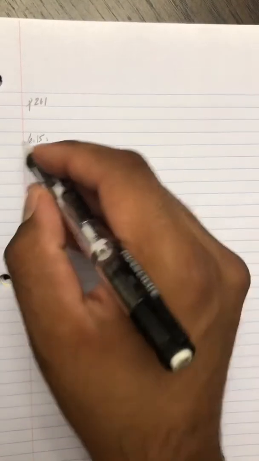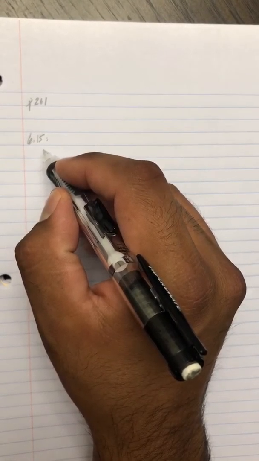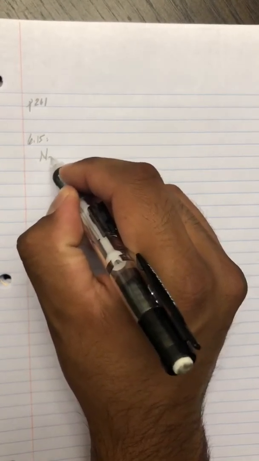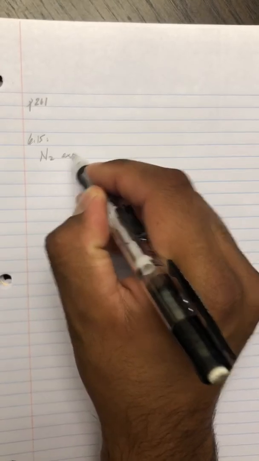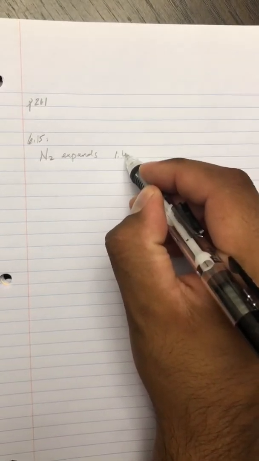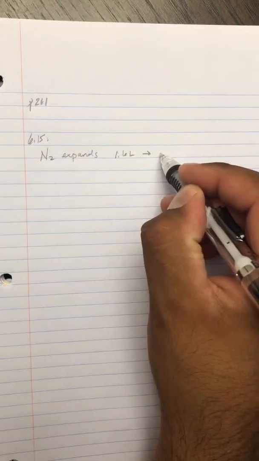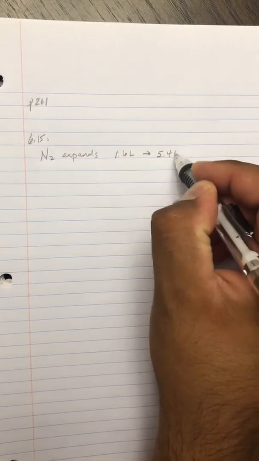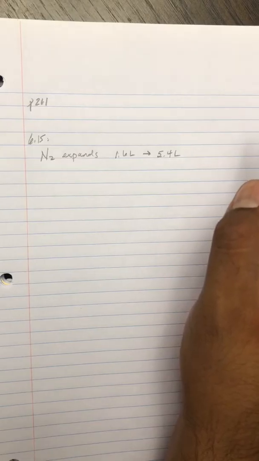So essentially N2 expands from 1.6 liters to 5.4 liters.